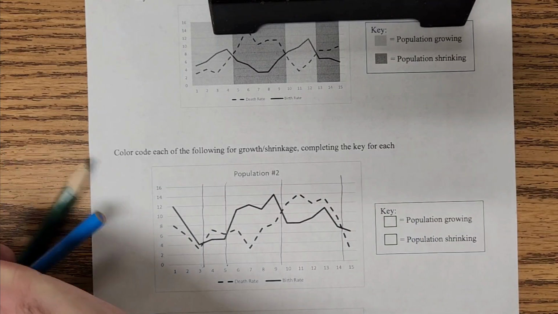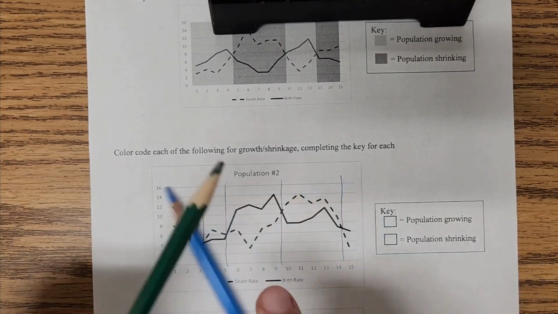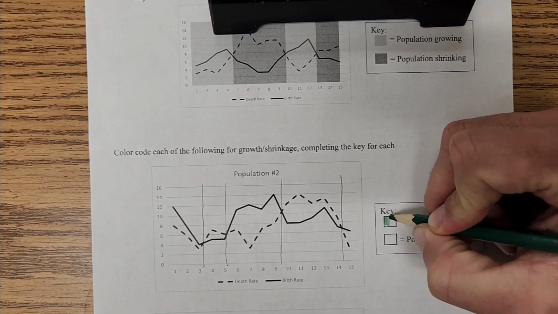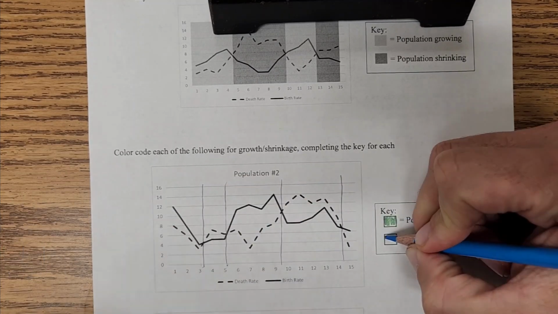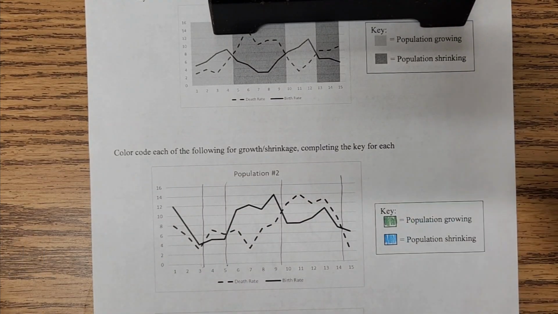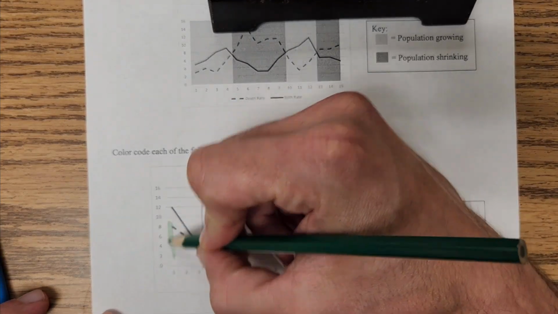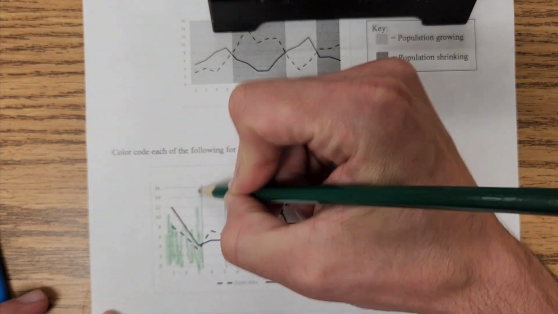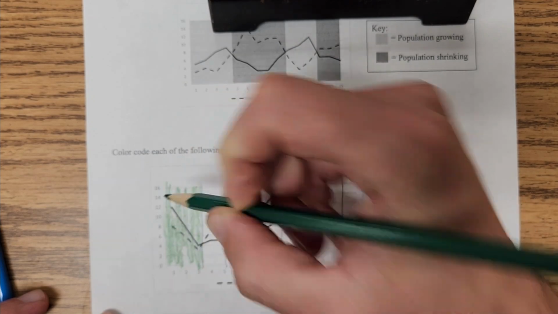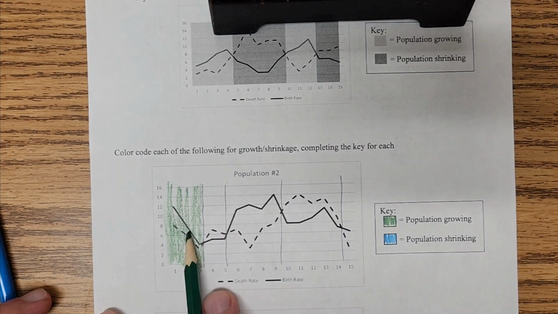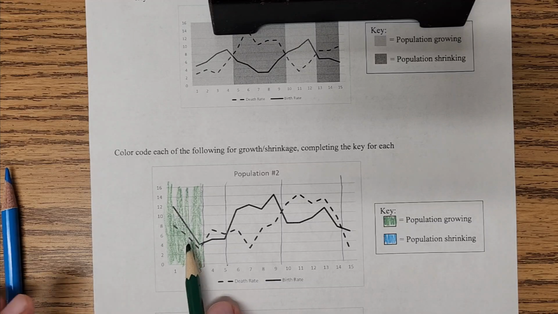So let's pick a color. I picked green for population growing. And I guess I'll use this other color for population shrinking. Since birth rate is higher, I'm going to color this the population growing color. Who cares that the line's going downward? Doesn't matter. If the birth rate's above the death rate, that's all that matters, population growing.